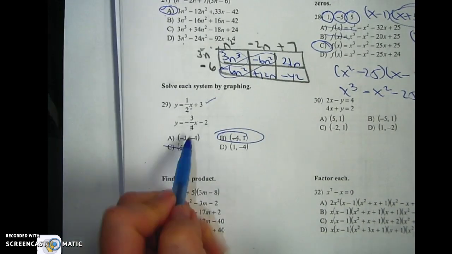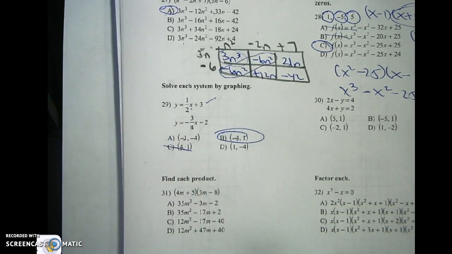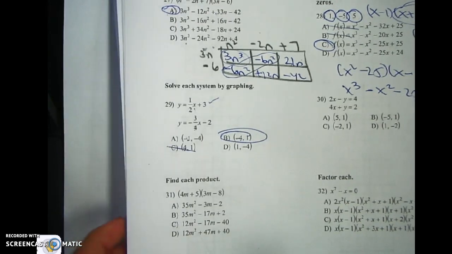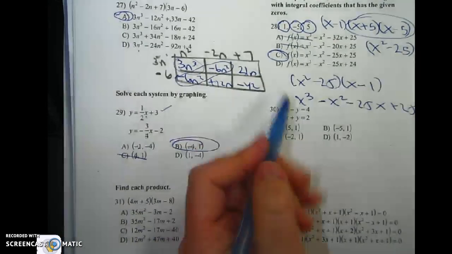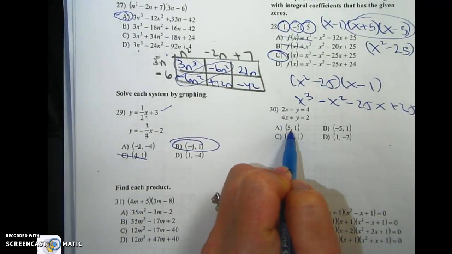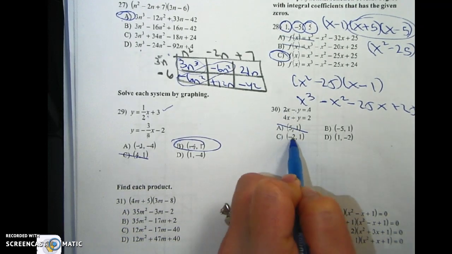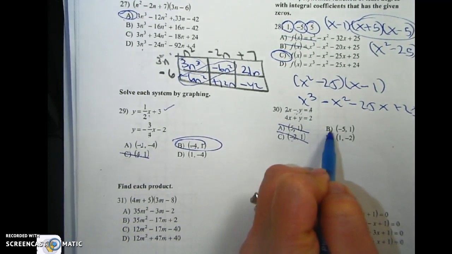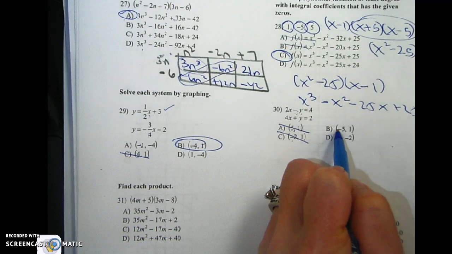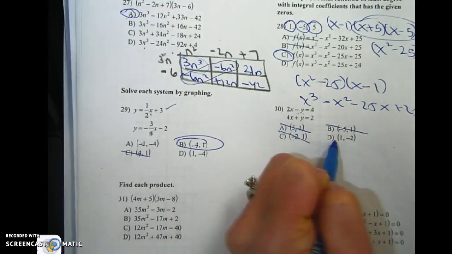So again, I didn't want to plug the 1 in because it's a fraction and I can't get rid of the fraction. Number 30 is the exact same thing. 2 times 5 is 10. 10 minus 1 does not equal 4. 2 times negative 2 is negative 4 minus 1 is not 4. 2 times negative 5 is negative 10 minus 1 is not 4. It better be this one.